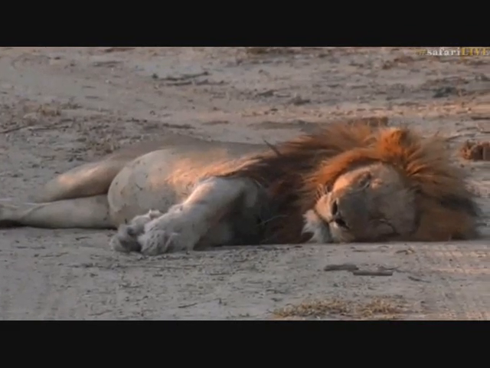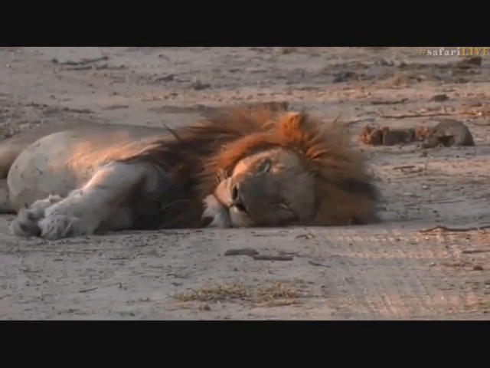All stations, I've got one Madoda and Gala on Hyena Road.